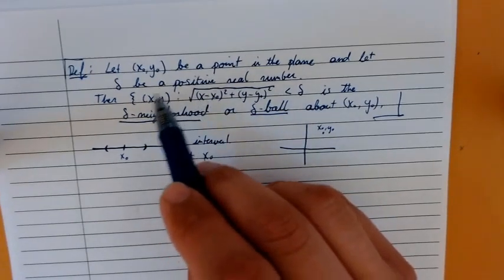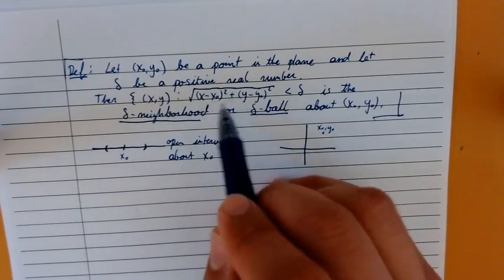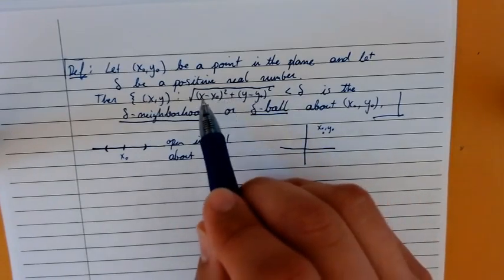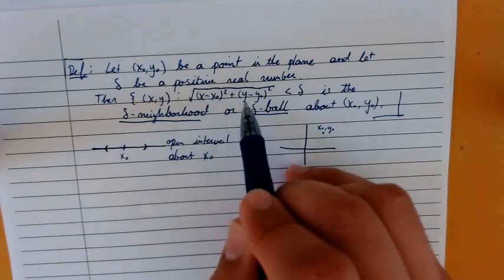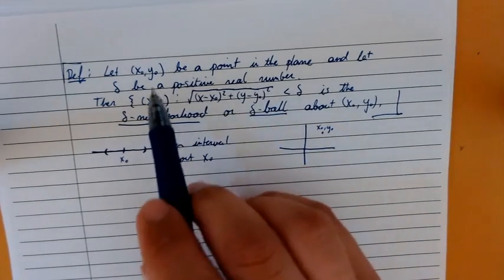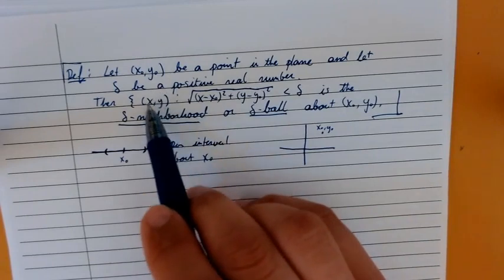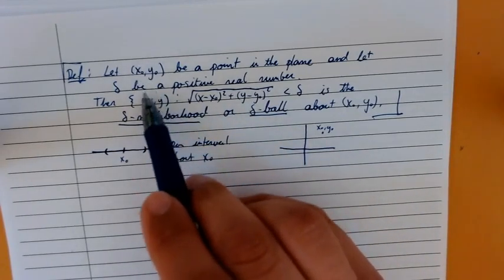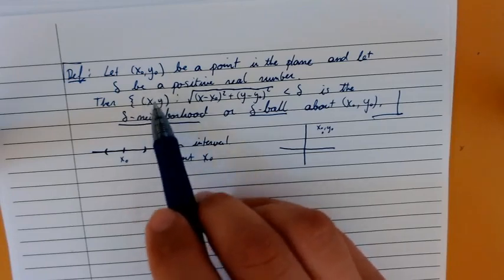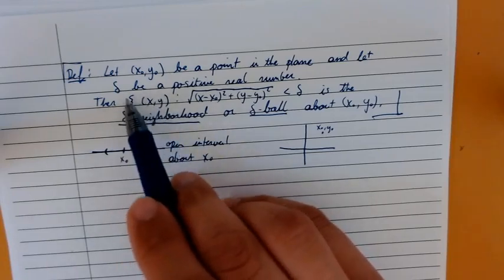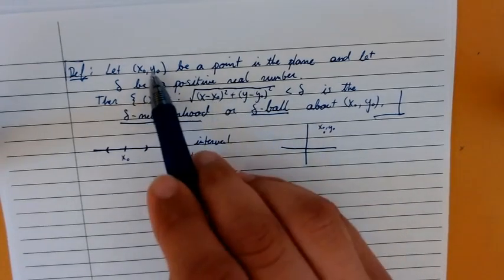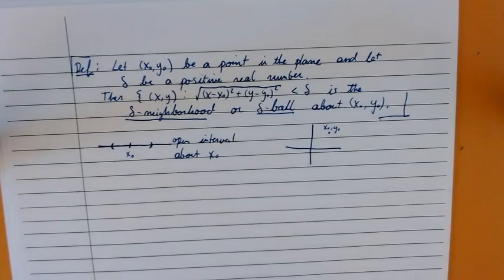Then what we're looking for is all the points. You say, well, what is this thing? That's the distance formula. That's the distance between x and x naught, y naught. So this is the point. This is the distance between this point x naught, y naught, and some other point, which we're calling x y. What we want is the set of all of these points whose distance away from x naught, y naught is less than that number delta.